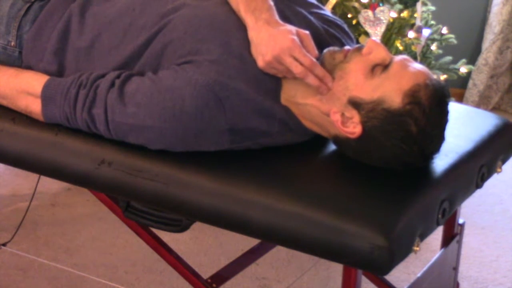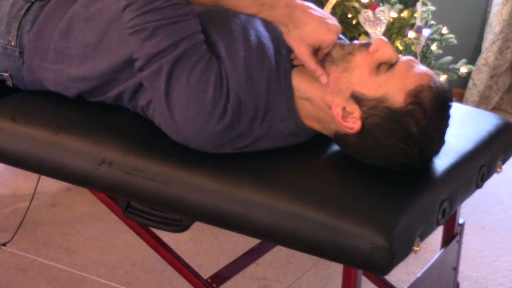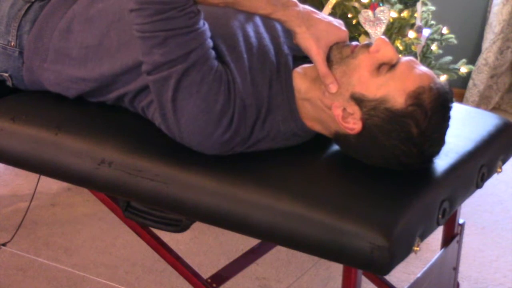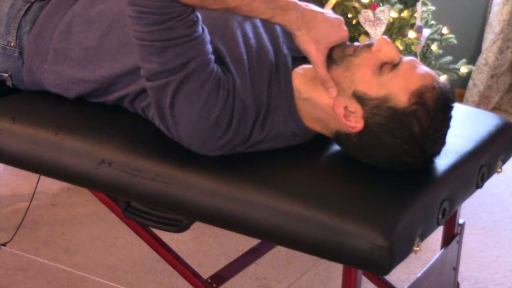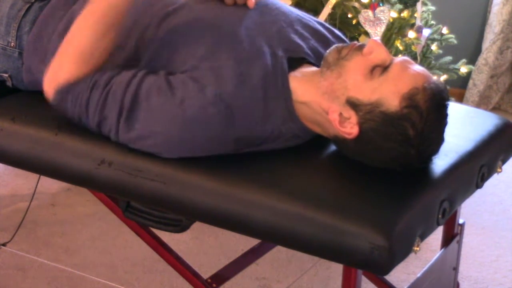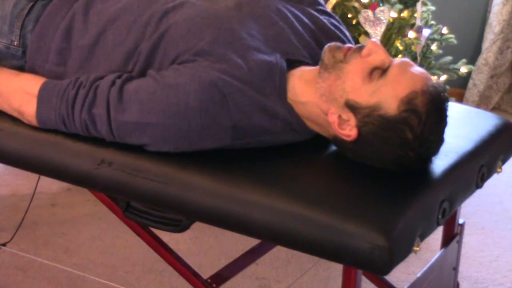Refer back to that earlier slide that I showed you in the video if you're wondering exactly where the trigger points might be. You can also use your thumb if you find that to be a little bit easier. I try not to use any tools in this area because it's a pretty sensitive place.